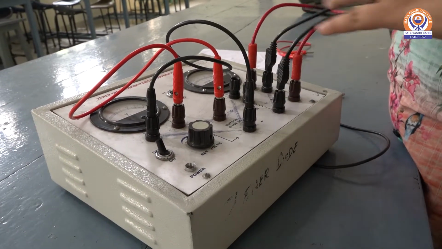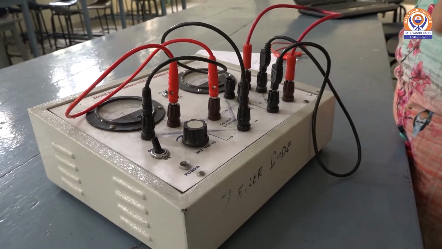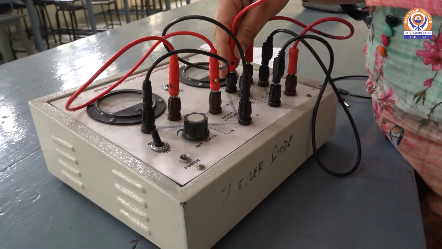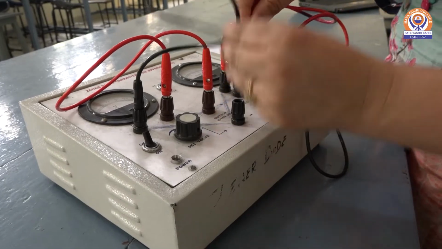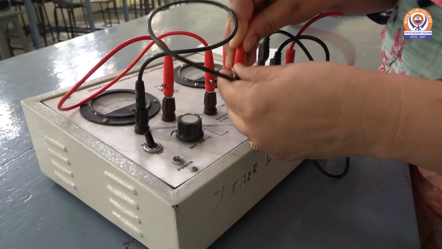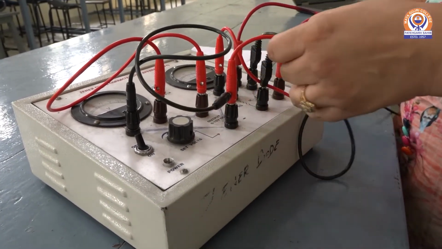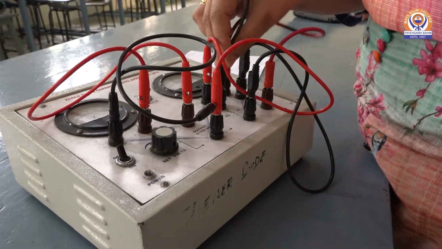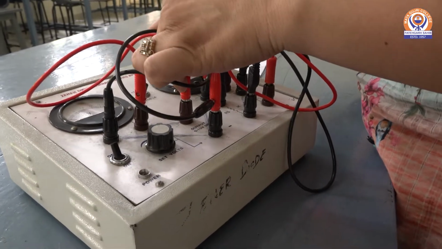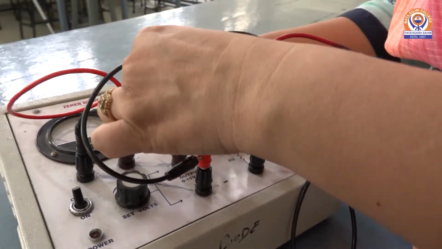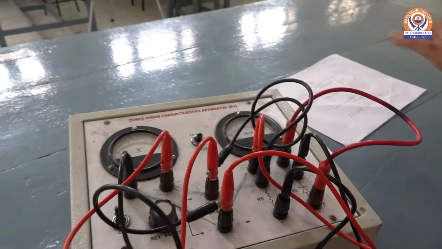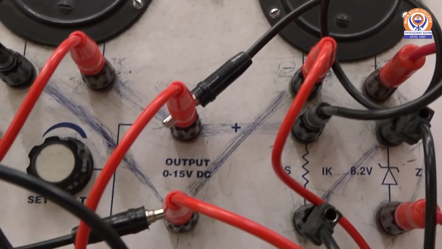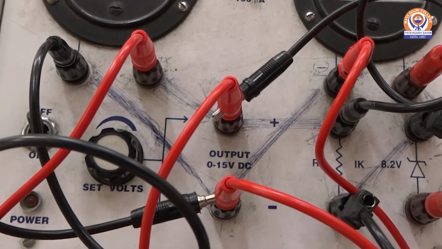Negative terminal of the ammeter is connected to one terminal of the source resistance. Here the source resistance is 1K only. Then we have connected the negative terminal of the diode to the negative of the voltage. Then only one connection is left, that is to connect the RS to the output power supply at the positive terminal. So here we finish up with our circuit.